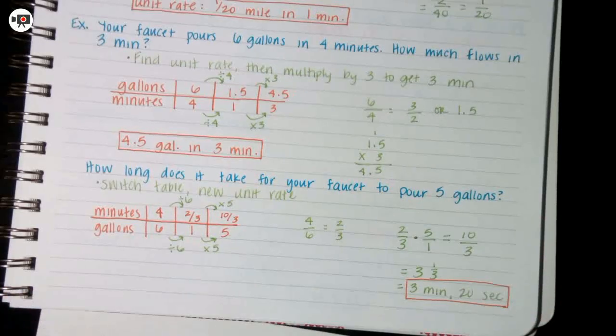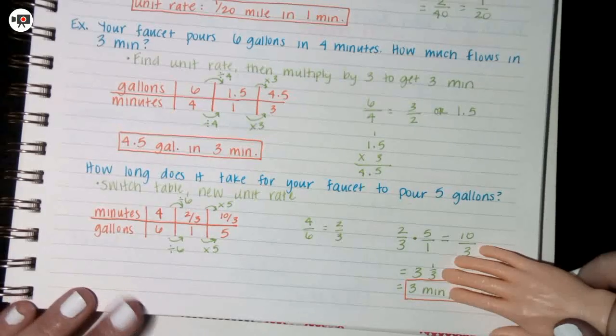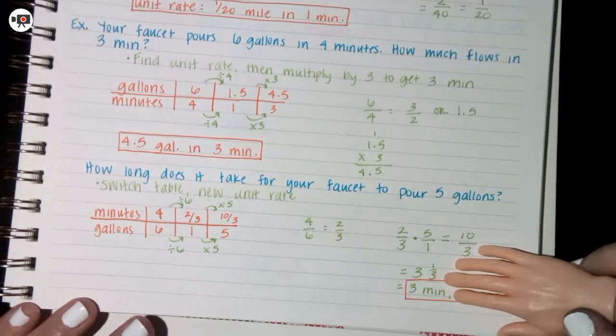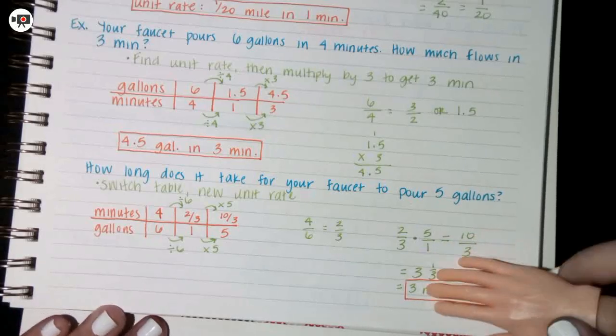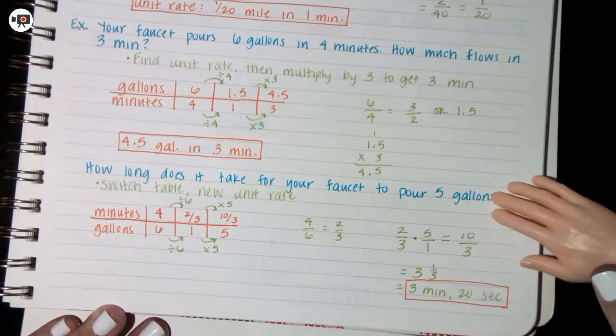So if I tell you 10 over 3 minutes, we don't really initially understand what that means. So I'm going to change it to a mixed fraction. That's 3 1/3 minutes. That helps a little bit, but we know 1/3 of a minute is 20 seconds. So this is 3 minutes, 20 seconds to get 5 gallons.